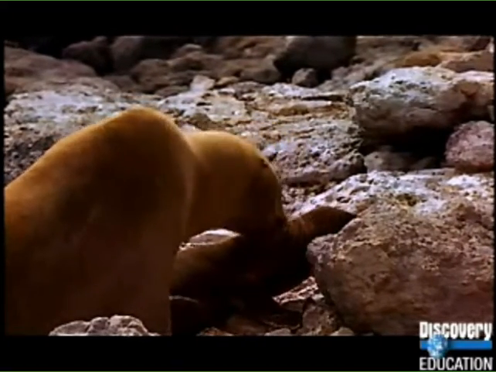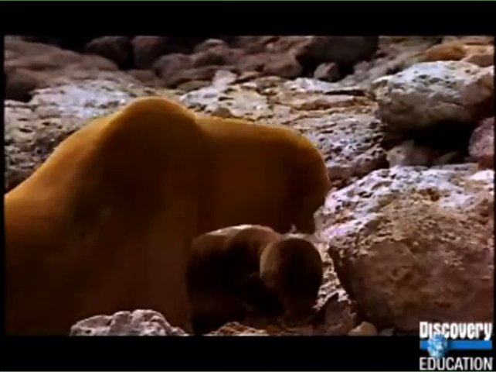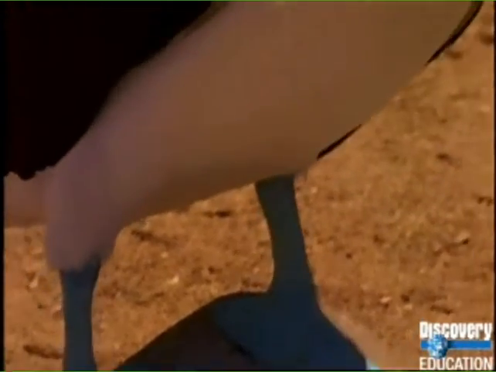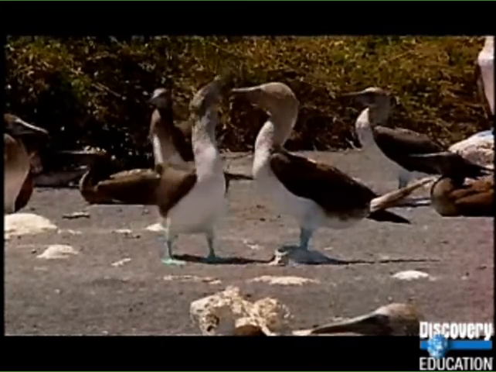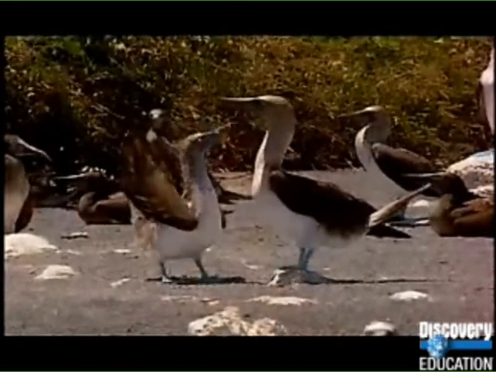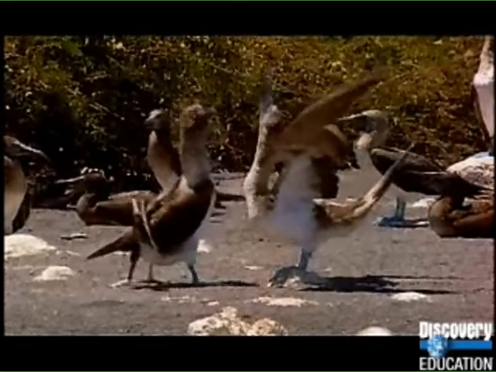Darwin argued that species change over time and, as a result, become adapted to their environments. For example, the blue feet of this booby are an adaptation. Females are attracted to males with bright blue feet, so the males with this adaptation are more likely to reproduce and pass this trait on to their offspring.